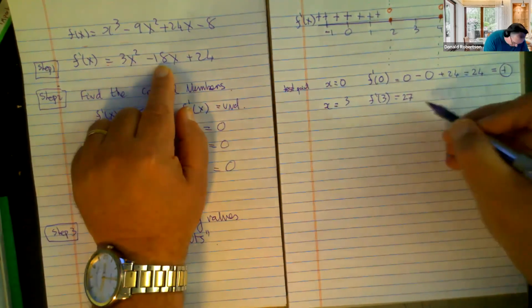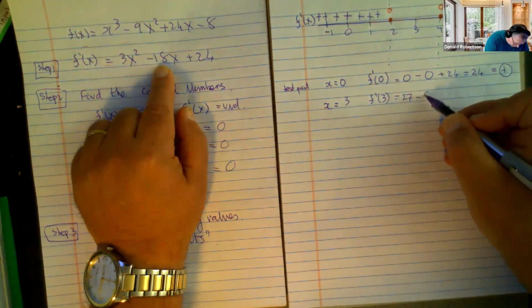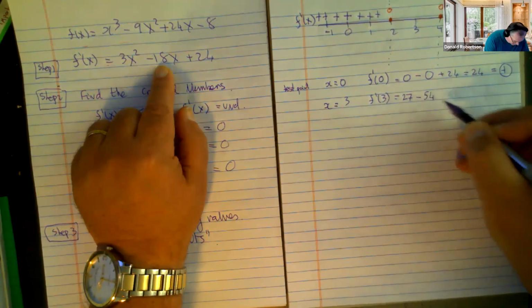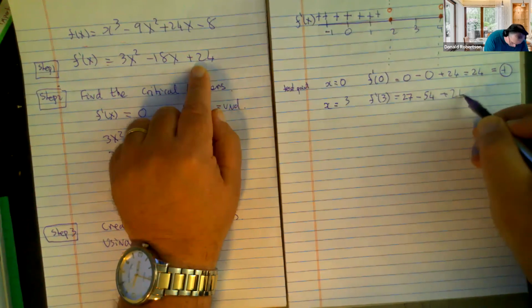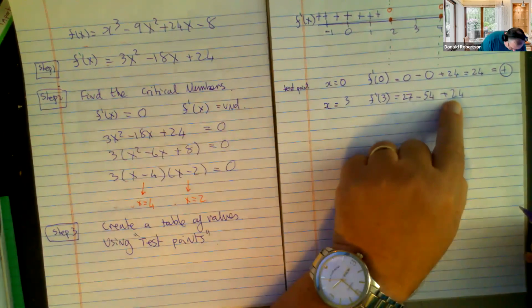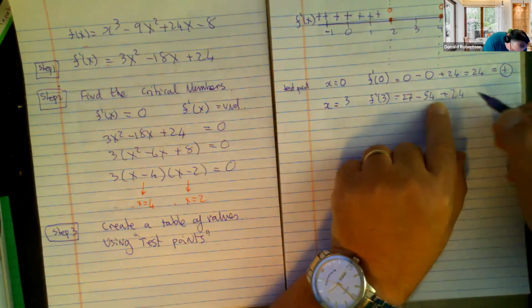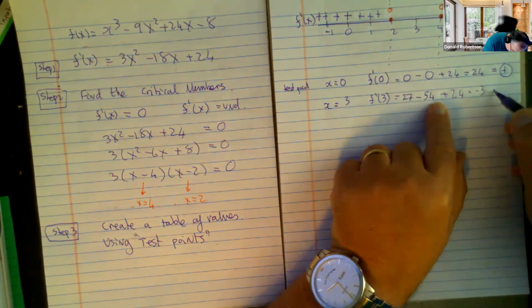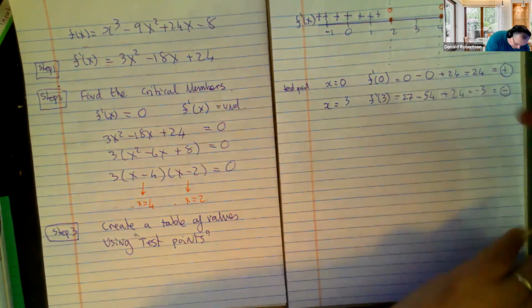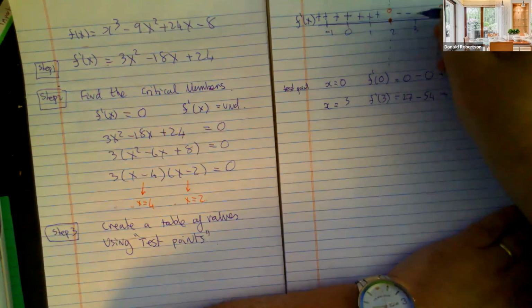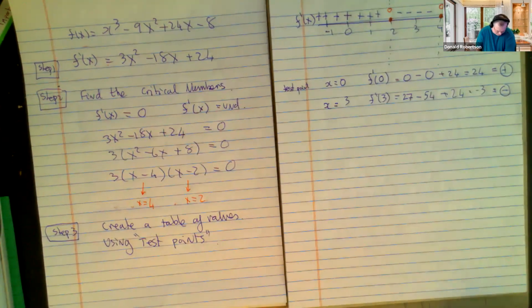Take away 18 lots of 3, which is 54. Add 24. That gets you 51 minus 54, you get -3. Again, I'm only interested in the fact that it's negative, not that it happened to be -3 or 24. So everybody here is negative.